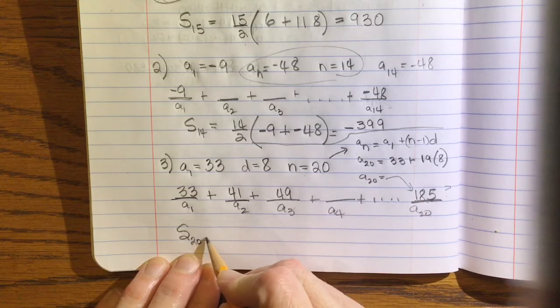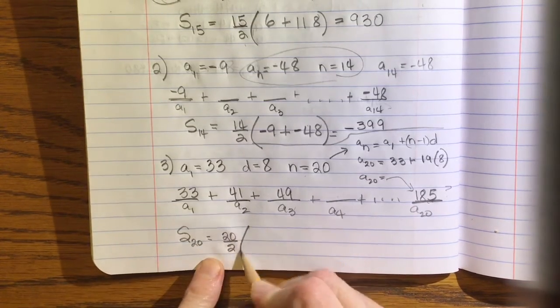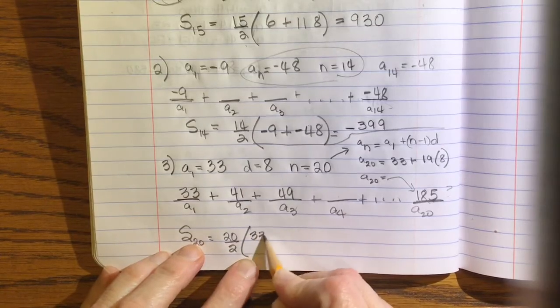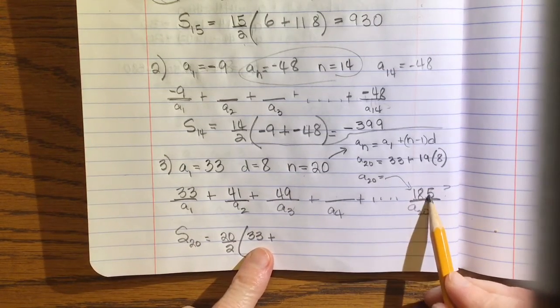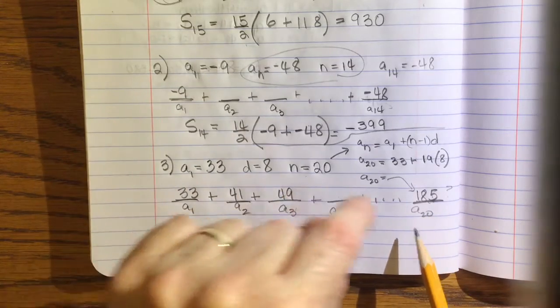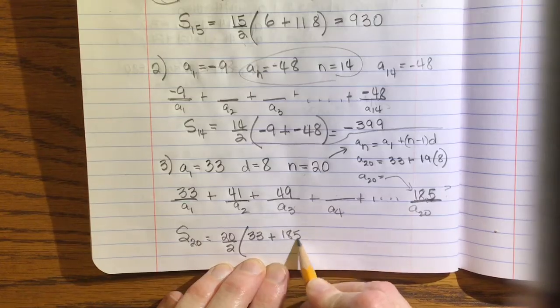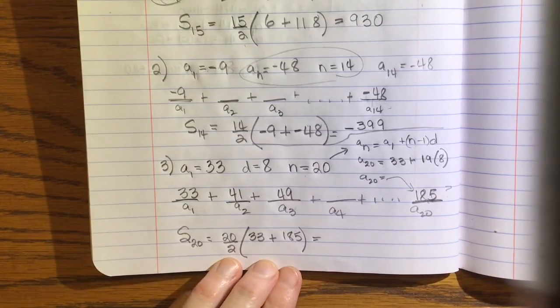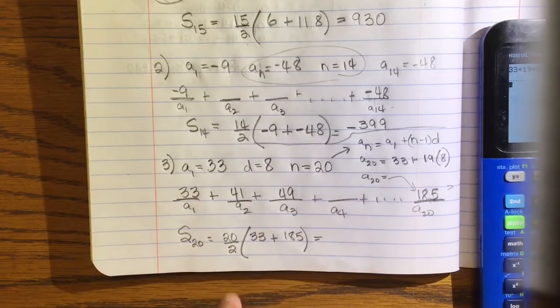S sub 20 is equal to 20 over 2. How many terms am I adding? And then the first term, which we know is 33. Now, a lot of people want to put 20 there, but see, the 20th term is not 20. That would only be if it had been 1, 2, 3, 4. But we want the 20th term, which was 185. It's going to be a pretty big number. I mean, you would know that just by looking. 33 plus 41 plus 49 is a big number.